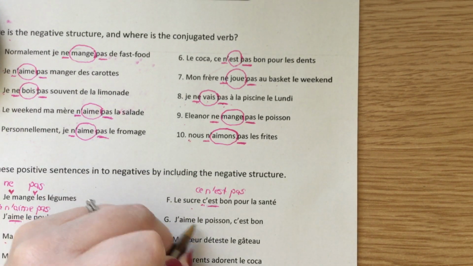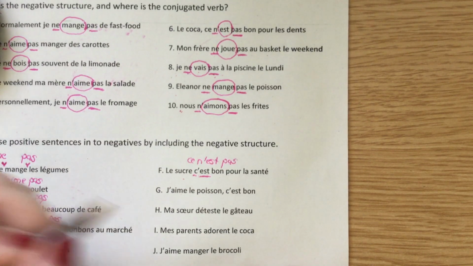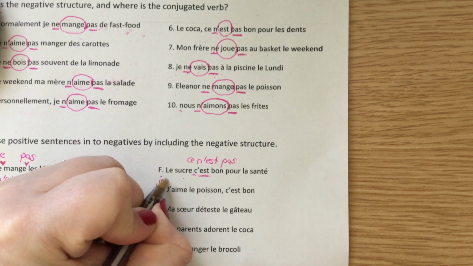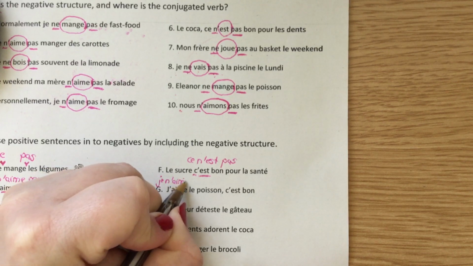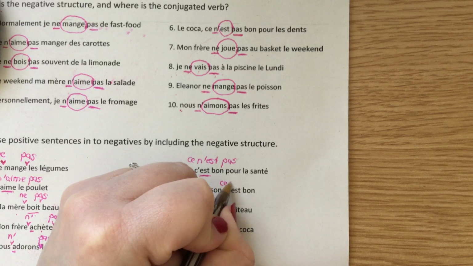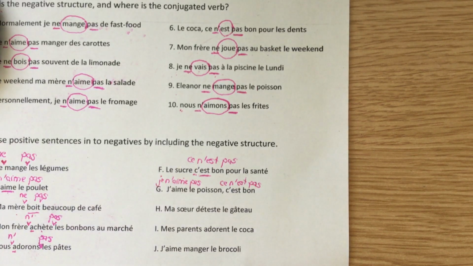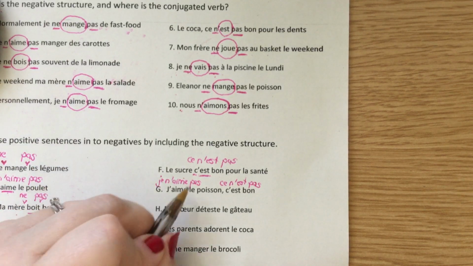The second one, I like fish. It is good. There are 2 in this one. Did you find them both? I like becomes je n'aime pas. I do not like. And it is becomes ce n'est pas. It is not. Really well done if you got both of those. That was tricky. I do not like fish. It is not good.